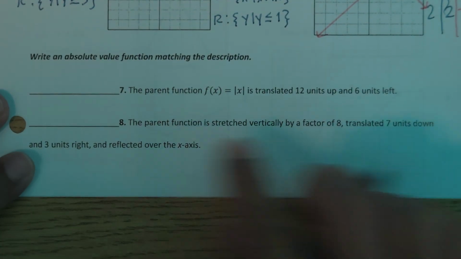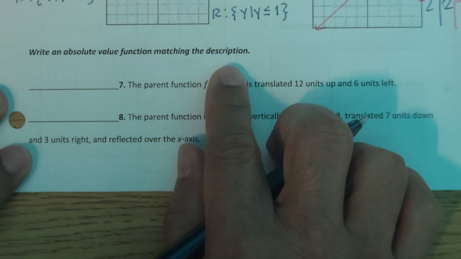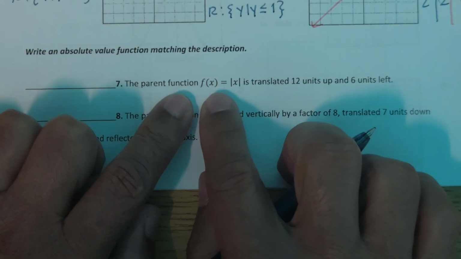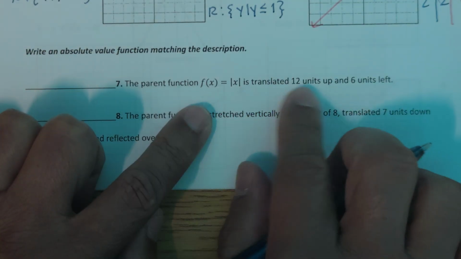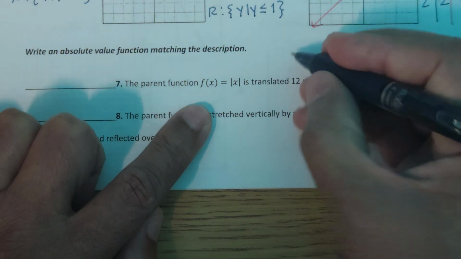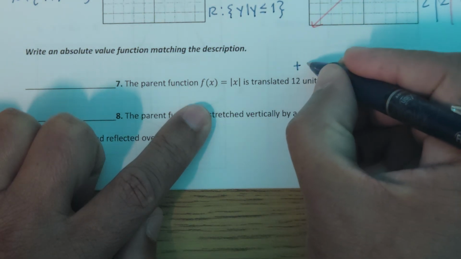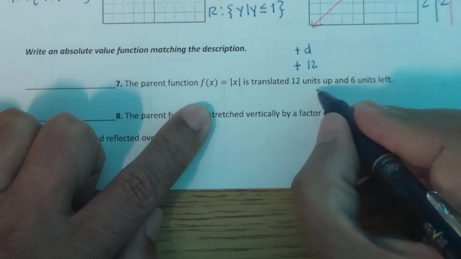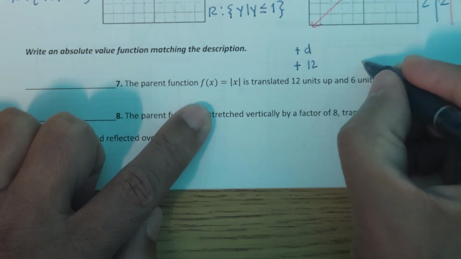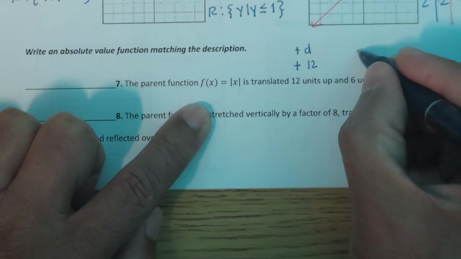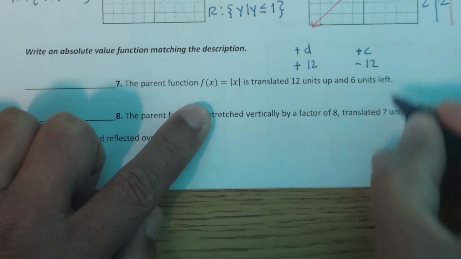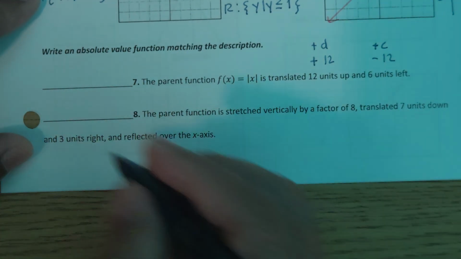Okay, last part. Write an absolute value function matching the description. So the parent function f of x is equal to the absolute value of x. In its translate, it's 12 units up. So that means you have plus 12, which means you have plus D, that's a D value. And then 6 units left. So then you have minus, it goes left, so then this will be plus C. So you have minus 12, okay? So then this is what it looks like.